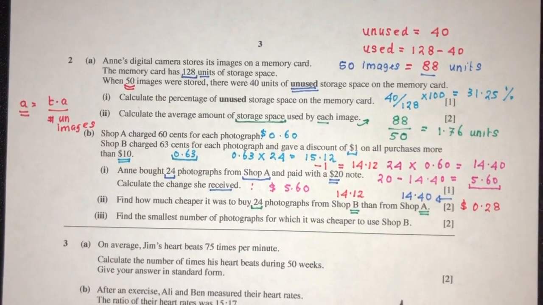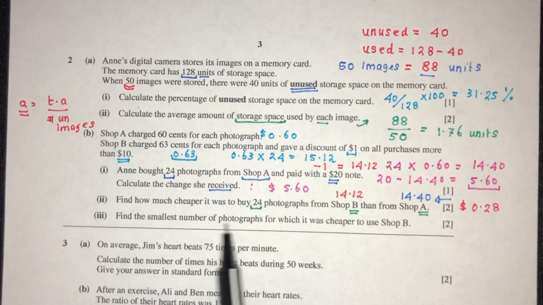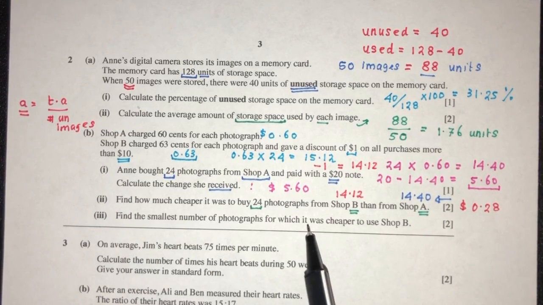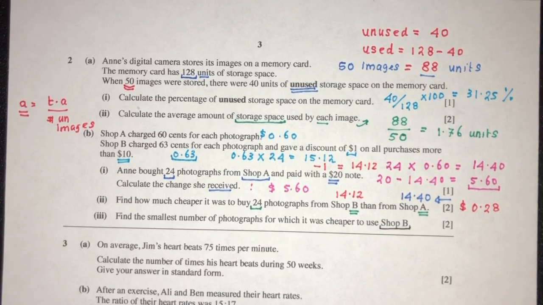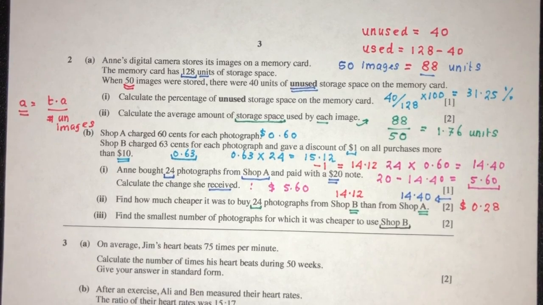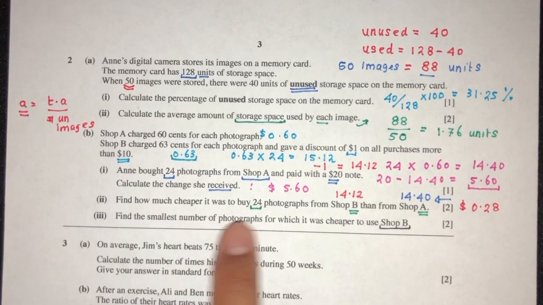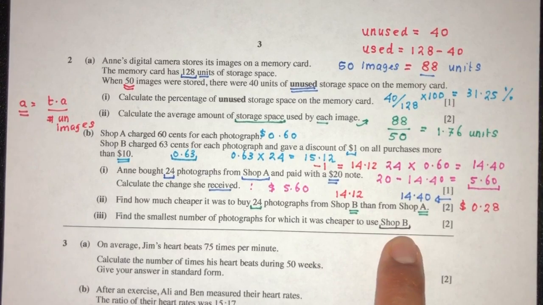Now for part 3, we have to find the smallest number of photographs for which it was cheaper to use shop B. So let's see. So what is the smallest number of photographs for which it will be cheaper to use shop B? So from what we can see, it is cheaper to use shop B when we benefit from the $1 discount. Okay, so shop B. My bad. I thought it was shop A.